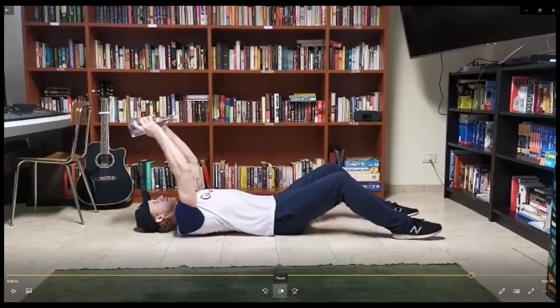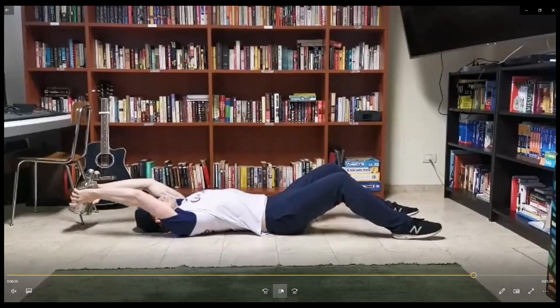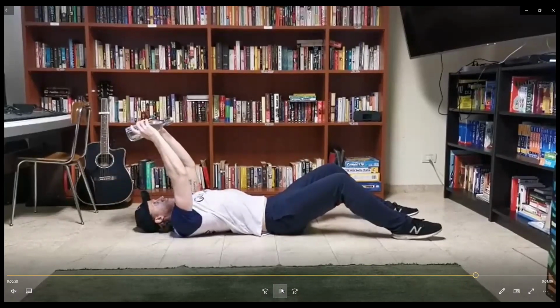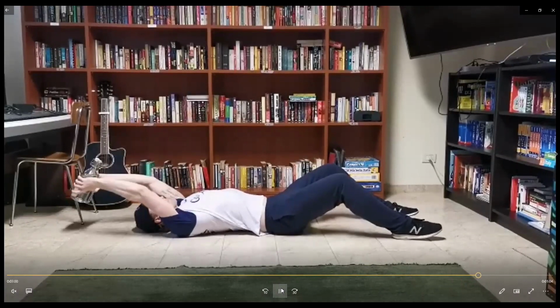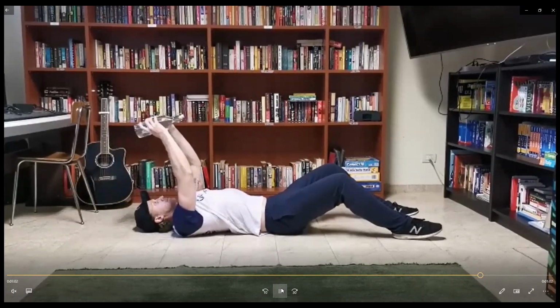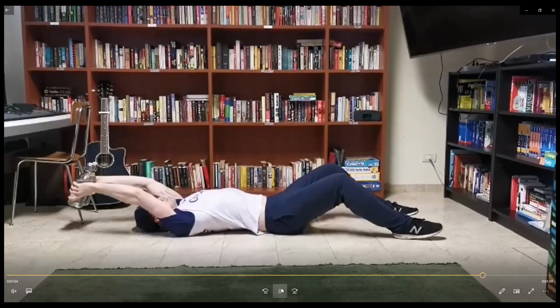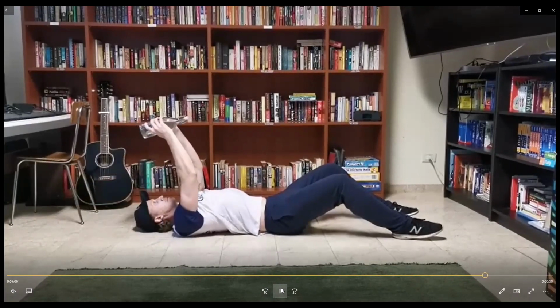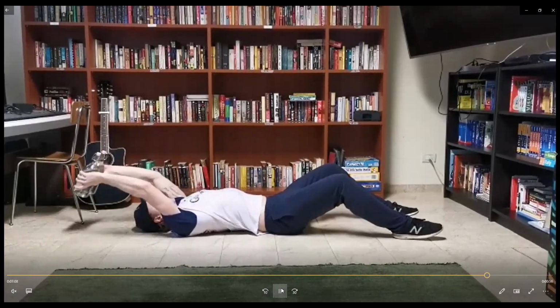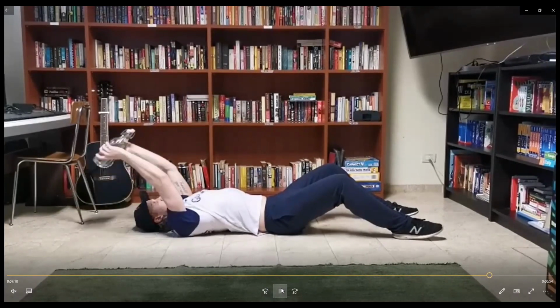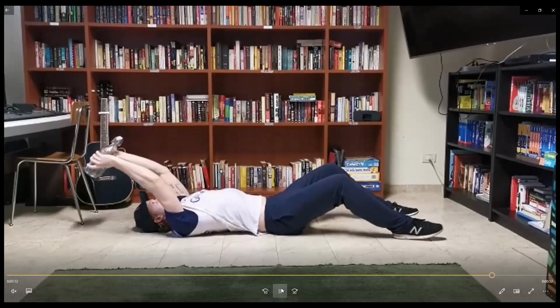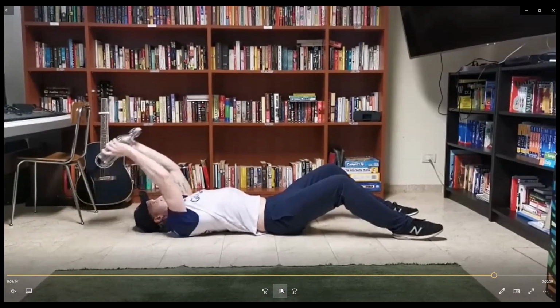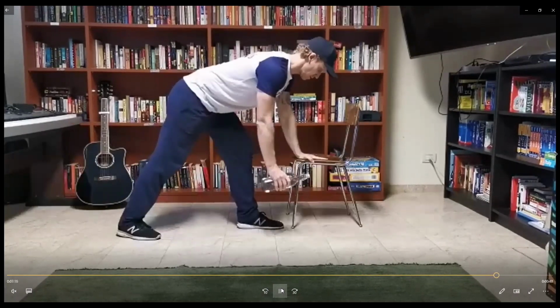Okay, going to the lats, a pullover. It's a good exercise that you can do just to finish a session and work on your lats and work on your chest too. You probably need at least a couple of bottles to just give a bit of weight to this exercise.